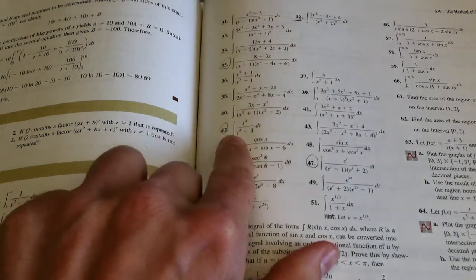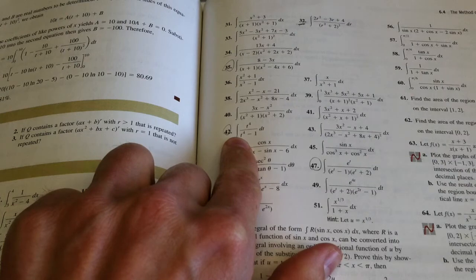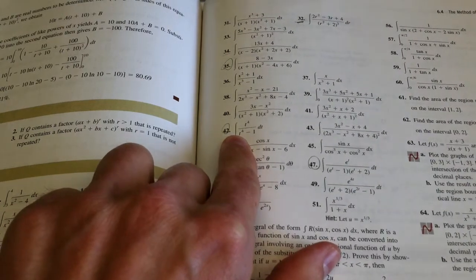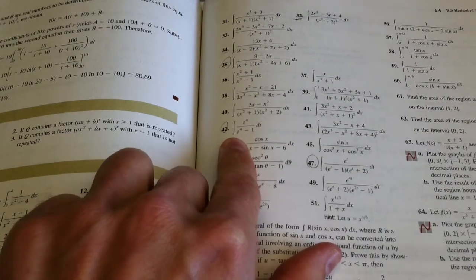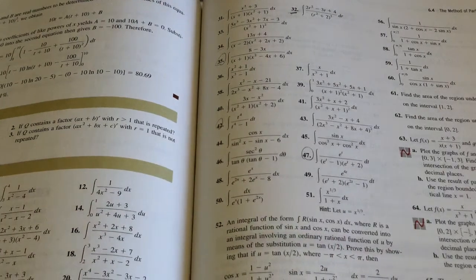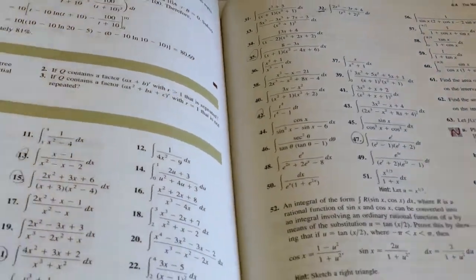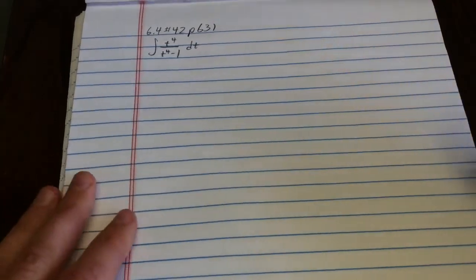We're going to work on problem 42 in 6.4. That's a partial fractions integral. It's got the integral of t to the fourth over t to the fourth minus 1 dt. That's on page 631. So there we have it.